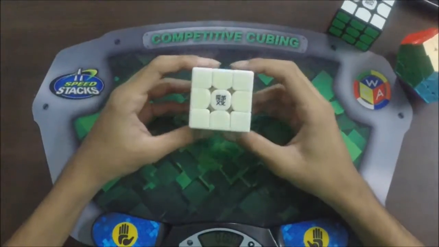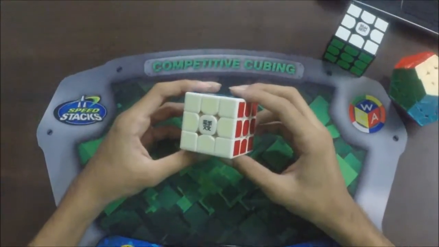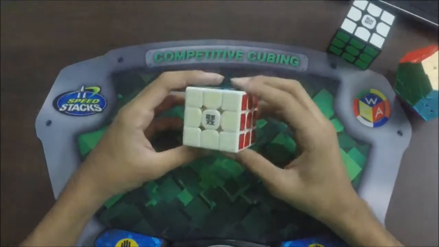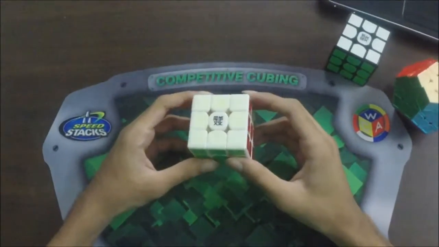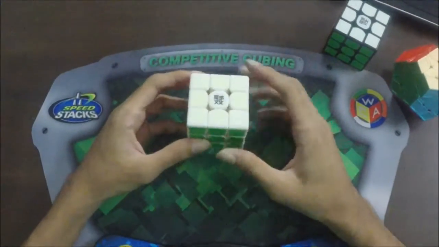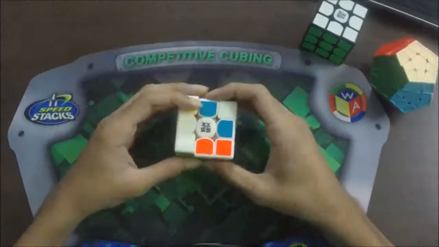Hi everyone, so I'm going to be doing some example solves in 3x3 blindfolded with the 3-style method. Scrambles are in the description below and you can scramble in your own orientation if you want to follow along. My orientation is white top and green front. Okay, so let's start the first scramble.